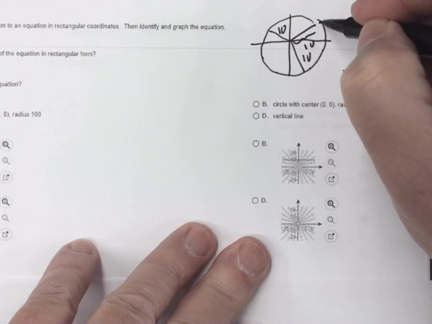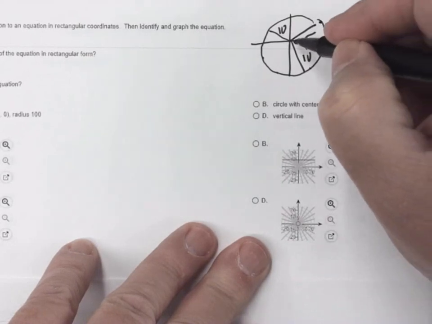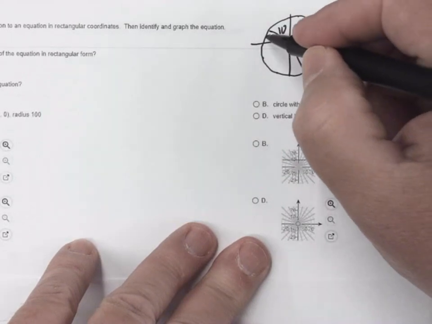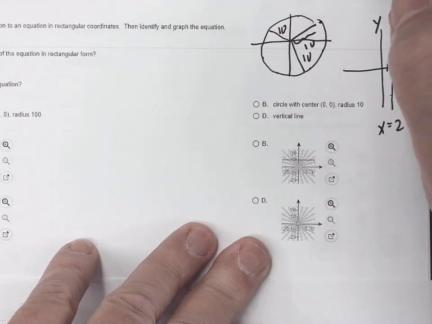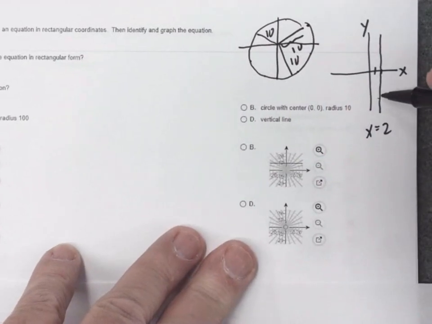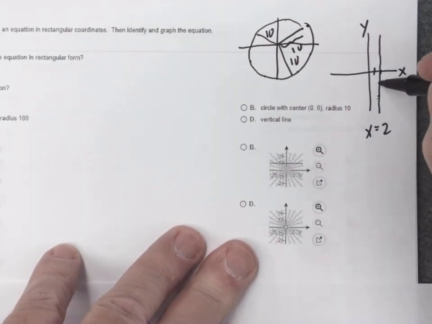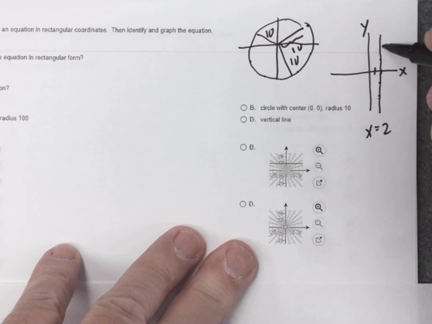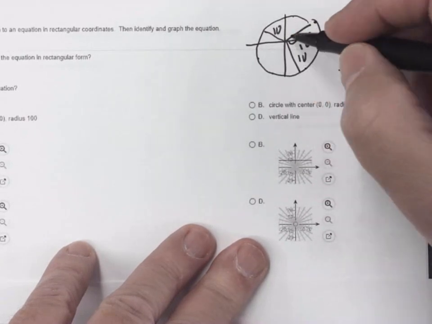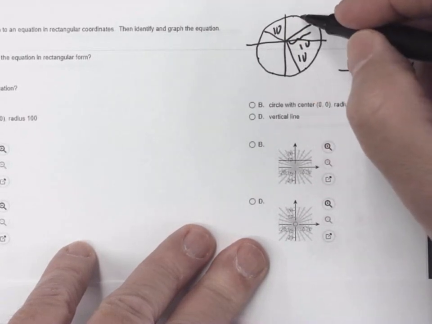For any point, what is r? r is always 10 for any point on the circle. Now, each point will have a different angle, a different theta. Just like here, each point on this line, the y will be different, but the x is the same. Same idea here. The r is the same, but the theta is different.